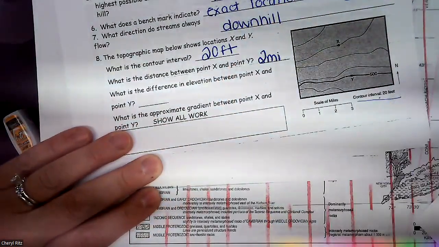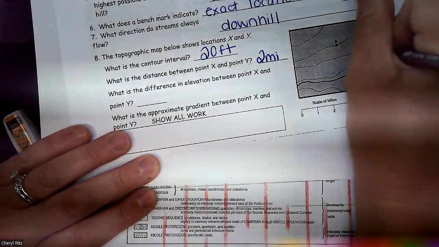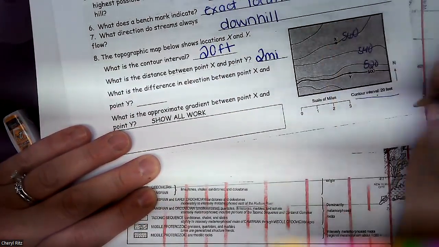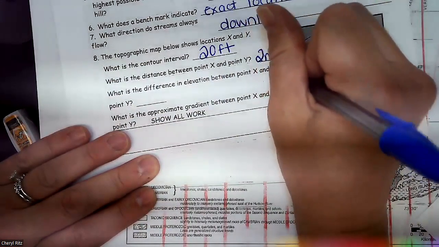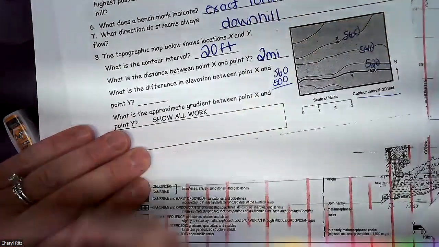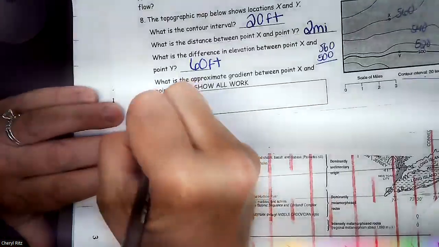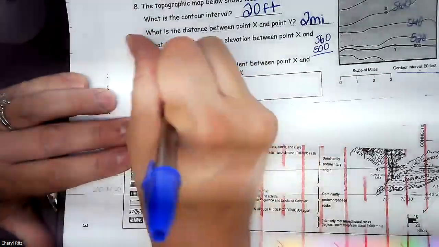What's the difference in elevation? Well, if they go up by 20, that's 500, 520, 540, 560. So if X is 560 and Y is 500, what's the difference between the two of them? 60 feet. Then it asks you to calculate the gradient.